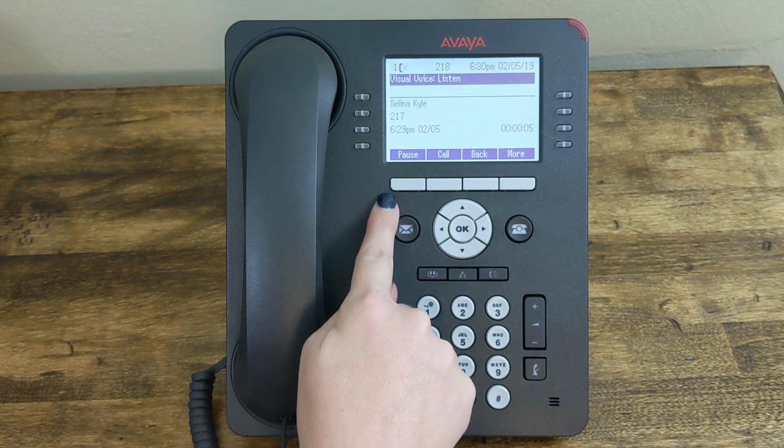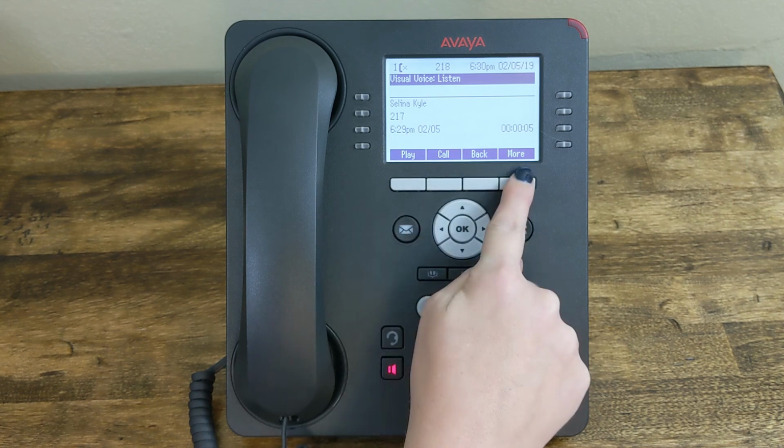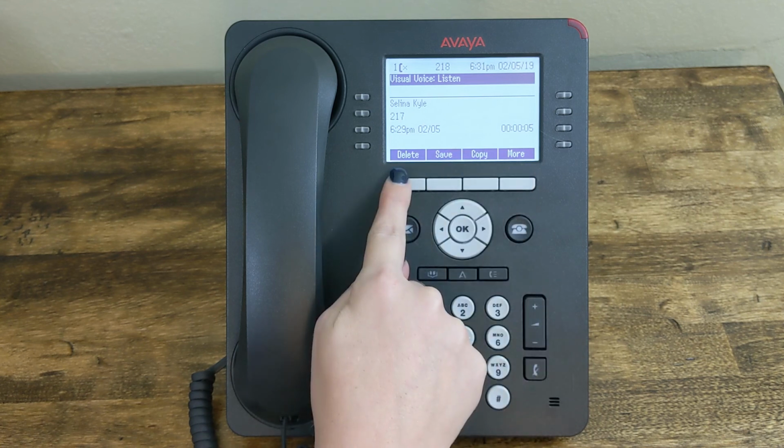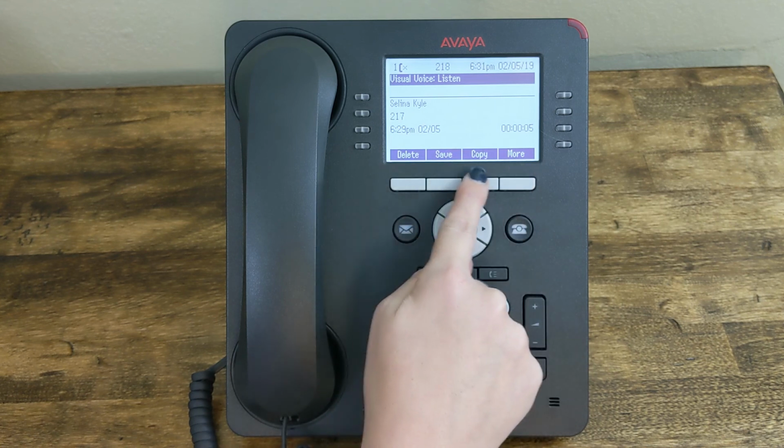Here, you may play your message, pause it at any time, then press Play again to resume. When your message is done, hit More, and you have the option to delete, save, or copy your message.